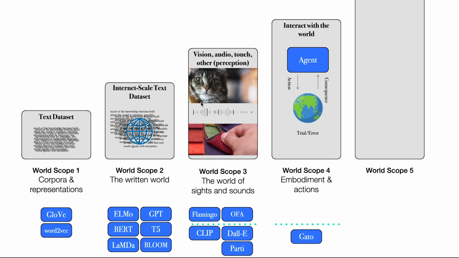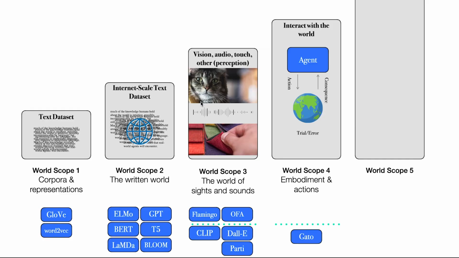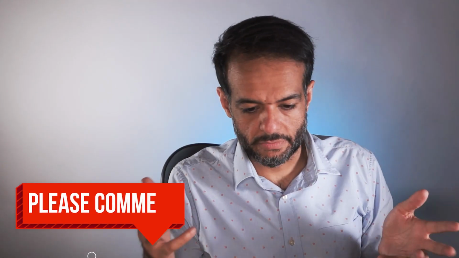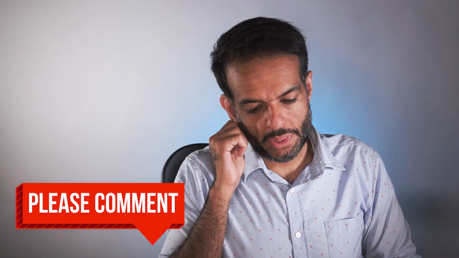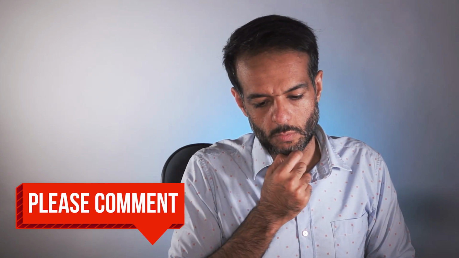And so that is World Scope 3. World Scope 4 is embodiment and actions. So this is when you have a model interacting with the world and seeing some consequences from the model. And here the model can have this feedback loop of trial and error. The one model that I can think of that I've come across, I'm sure there are many. Please let me know in the comments if there are other models that you think of as World Scope 4.